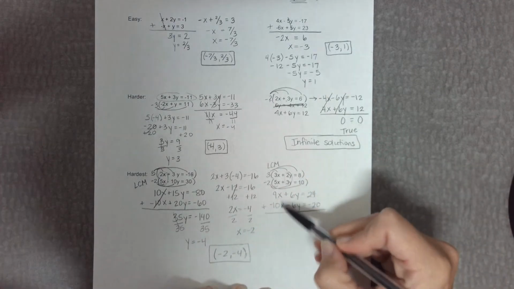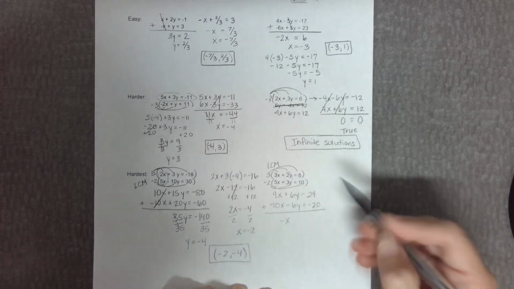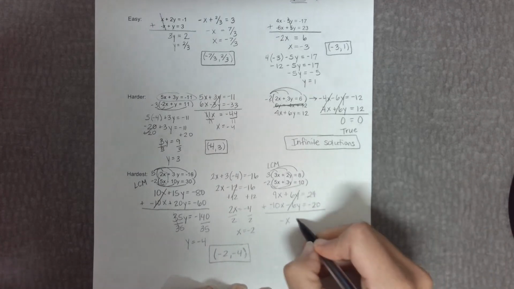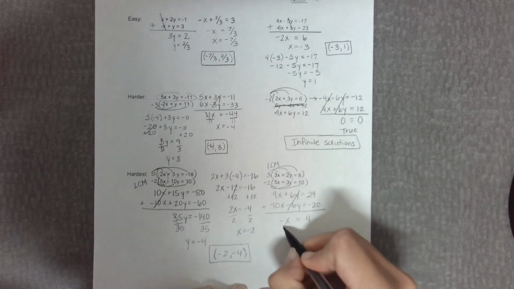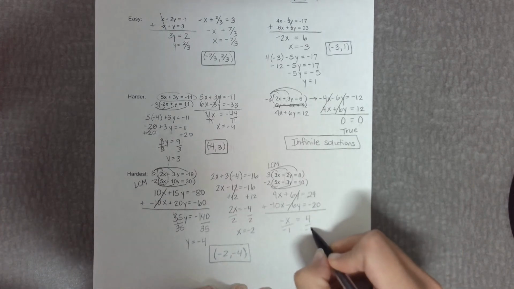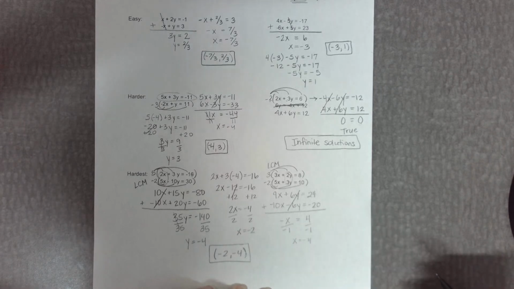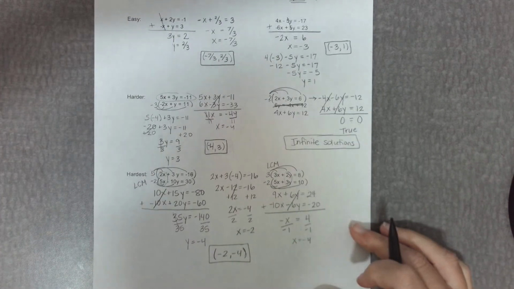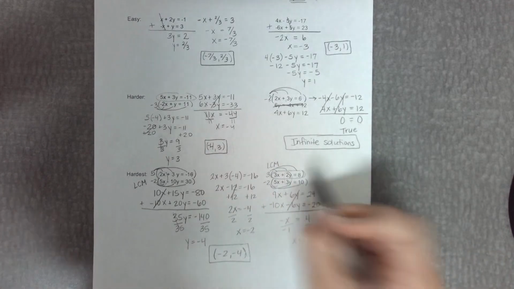So when we add our x's, we're going to get negative 1x, or just negative x. The y's are going to eliminate. Add your constants, you're going to get 4. You need to divide by -1 to get rid of that negative, so x is -4. Okay, then we want to plug that -4 back into one of our equations. I'm going to use this top equation right here.